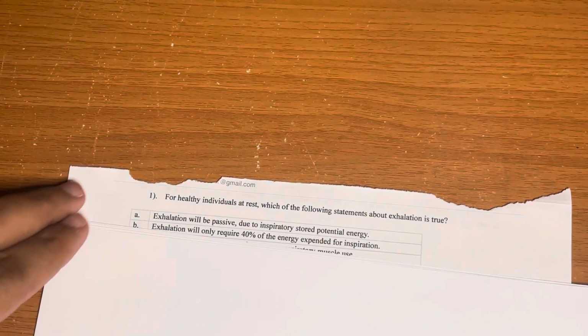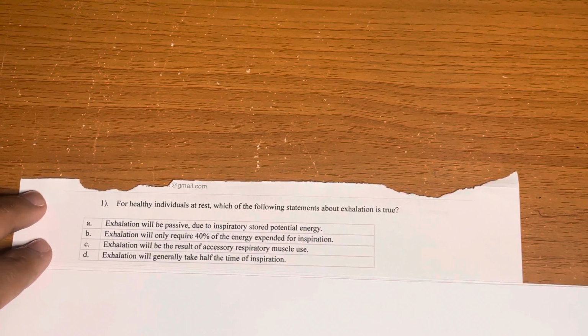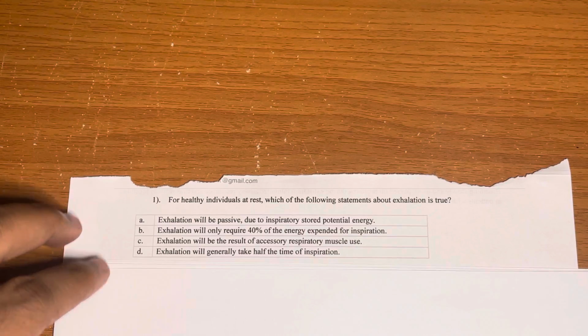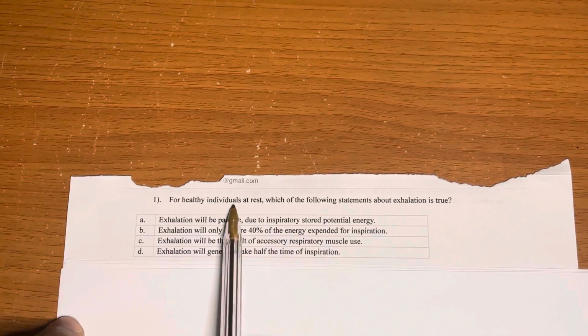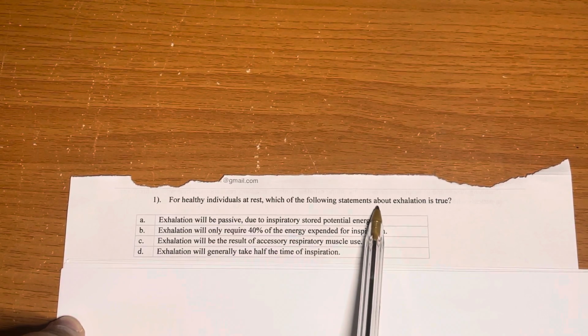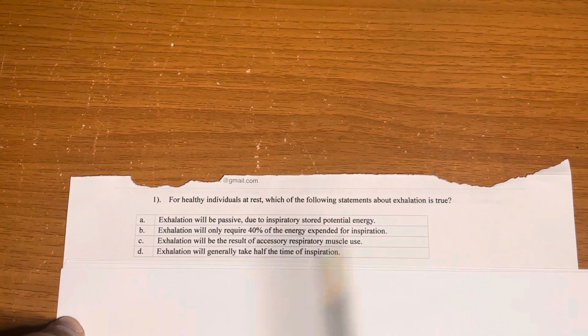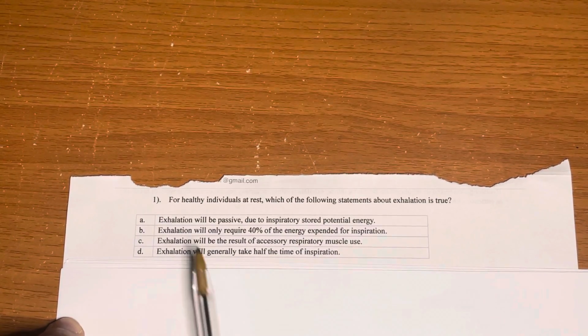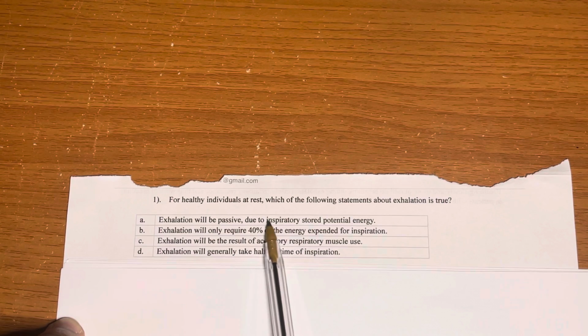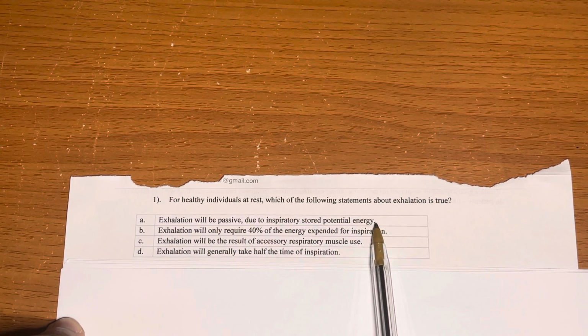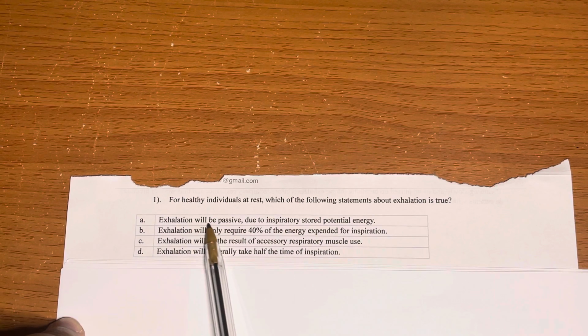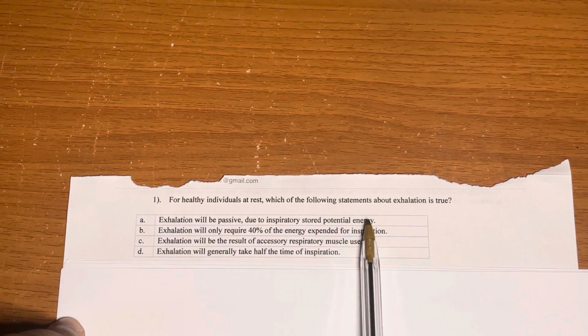So, the first question that I have for you, it's a good exercise for you. The first question is, for a healthy individual at rest, which of the following statements about exhalation is true? So they want to know which of these sentences is true about exhaling. The first one says exhalation will be passive due to the inspiratory stored potential energy. Is this true? I mentioned it many times that exhalation is a passive technique due to inspiratory stored potential energy.